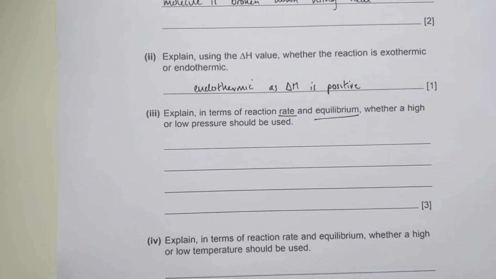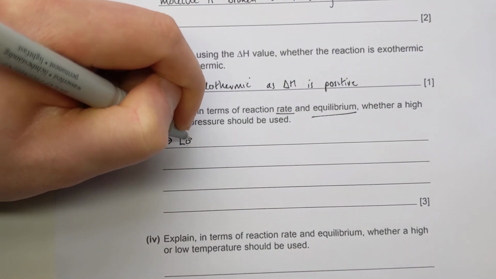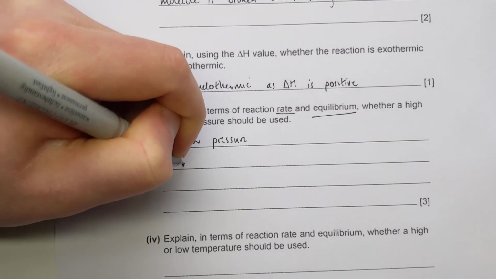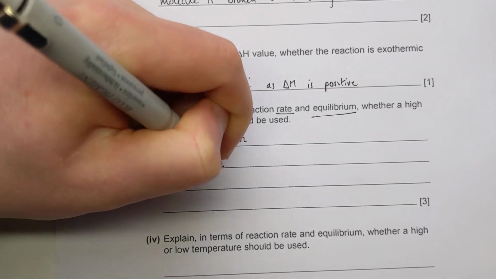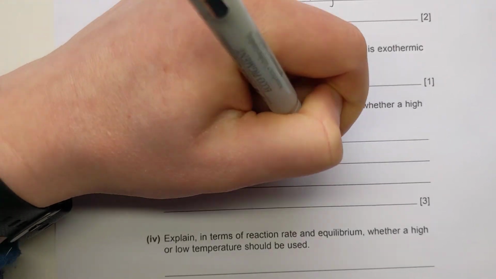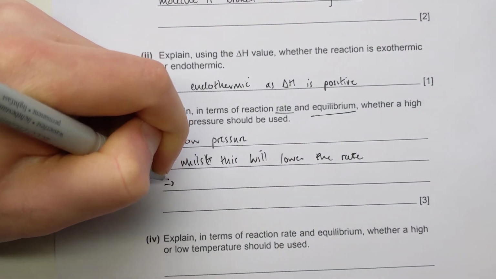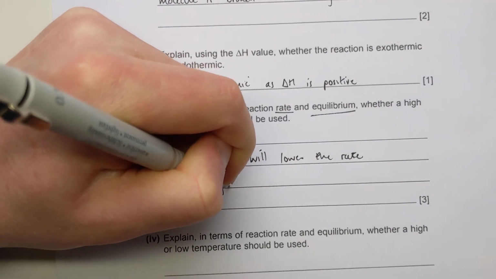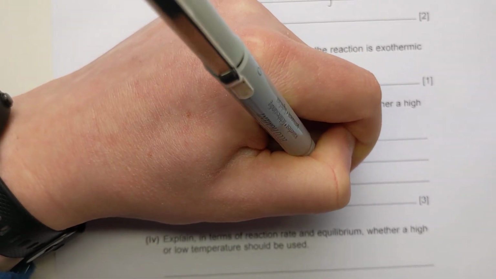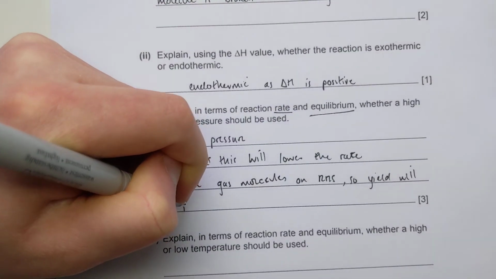But anyway, looking at the wording of the mark scheme, it's 1 mark for the idea that you'd probably want to use a low pressure. Your justification for that is whilst this will lower the rate, because it's low pressure, there are more gas molecules on the right hand side, so yield will increase.